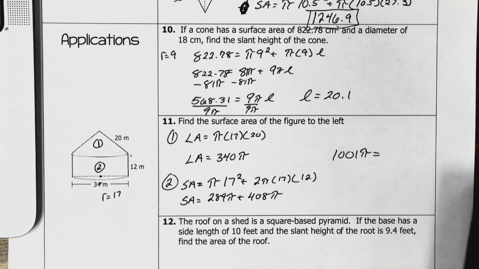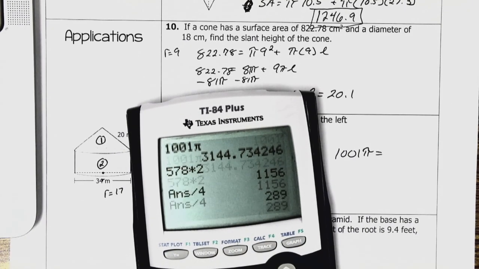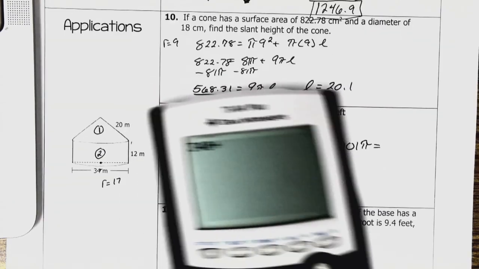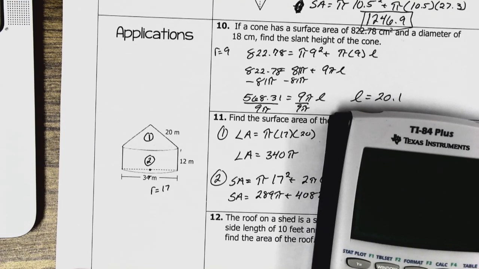That's what I did, right? 304. Oh, I put 304. Oh, it's 340. Dang it. Okay, that's what I did wrong. Okay, so go back. It was 340. There it is. Plus 289 plus 408.